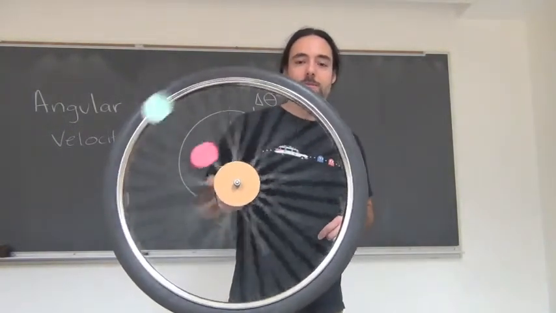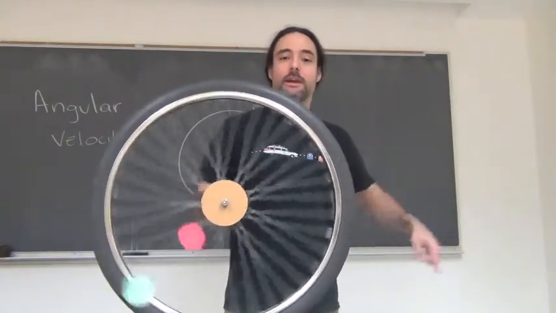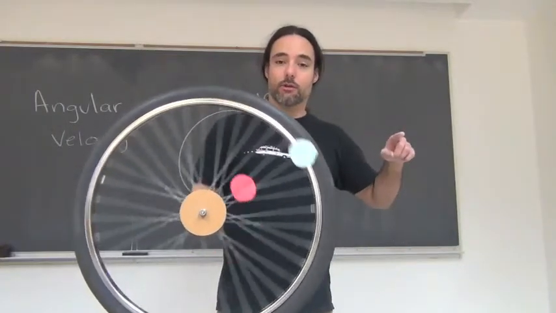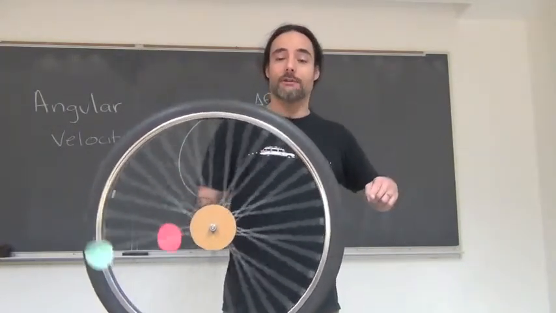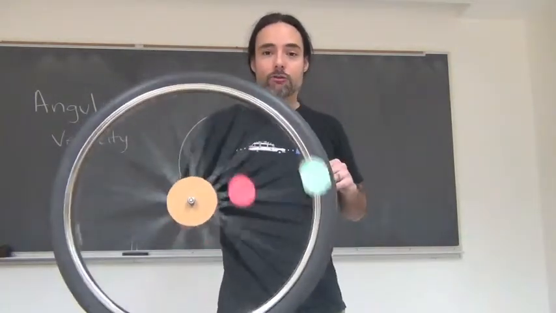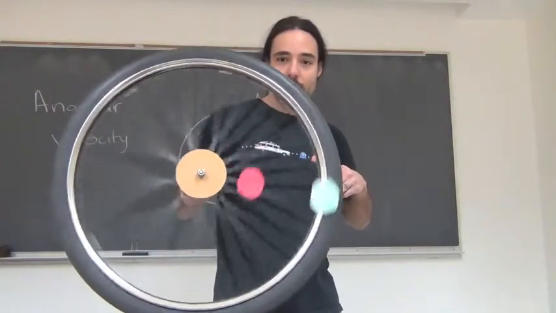Since they're just taped to the bike wheel, they're going around the same angle in the same time. When the red dot has traveled 360 degrees, the green dot has also traveled 360 degrees. However, the green dot is actually going significantly faster than the red dot.